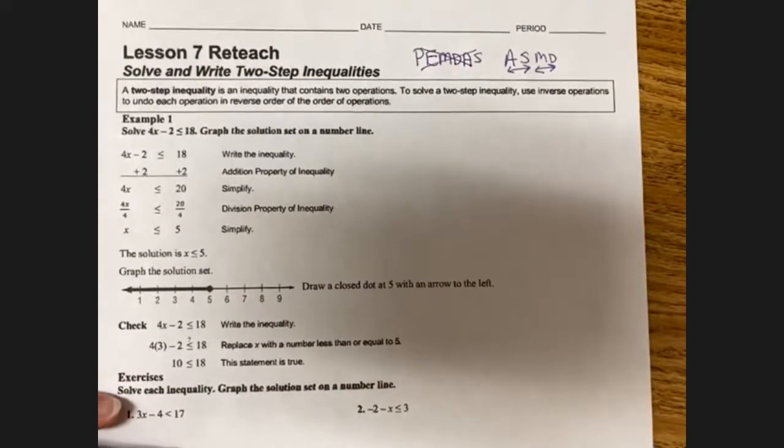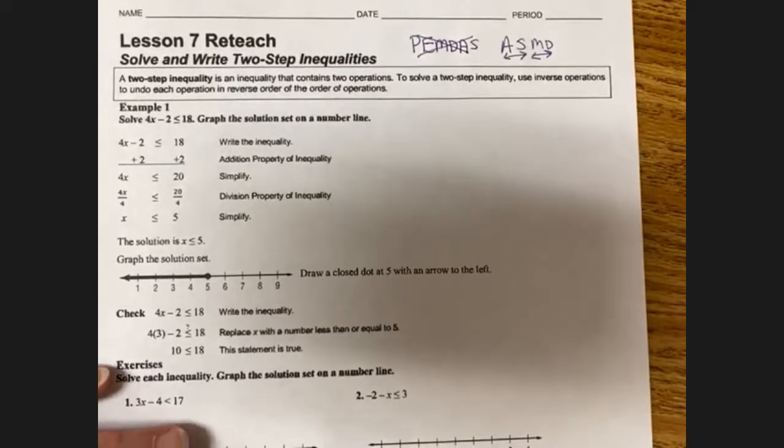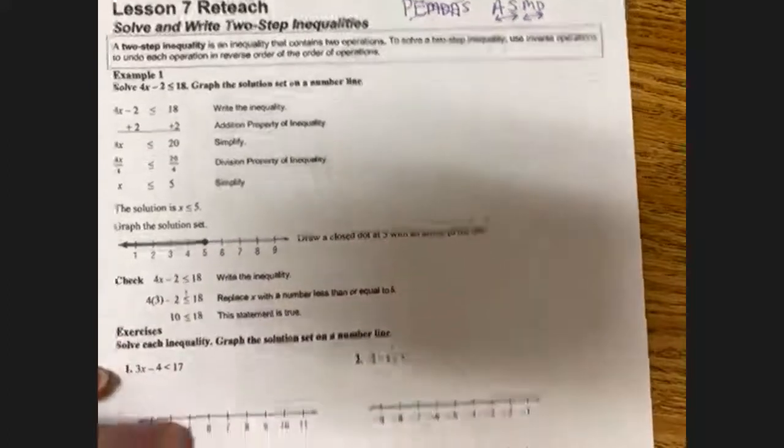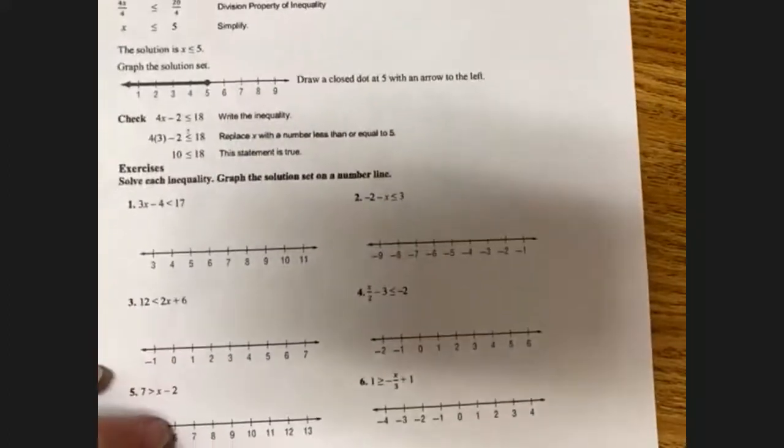And so what we're going to be doing, you're going to have two operations going on. That's why it's a two-step. So it'll either be add, subtract, or multiply or divide, and we're going to do it in reverse order of operations, and it explains that in the box right here. So I'm going to go down to the samples. You can, of course, read all the examples up here.